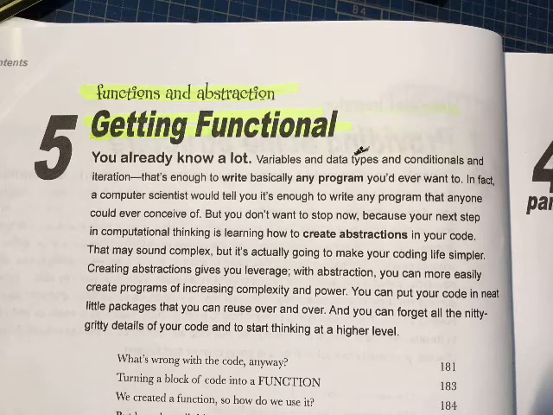But you don't want to stop now because your next step in computational thinking is learning how to create abstractions in your code. That may sound complex, but it's actually going to make your coding life simpler. Creating abstractions gives you leverage.